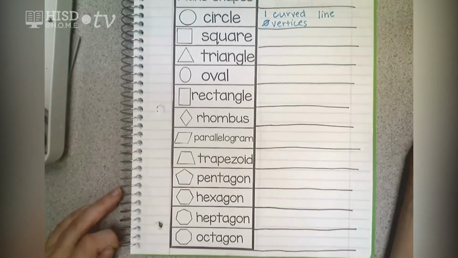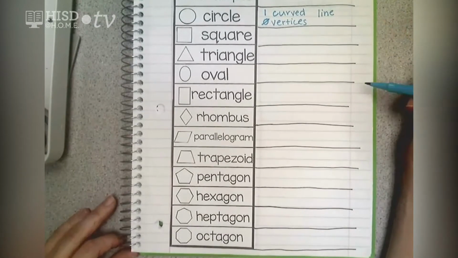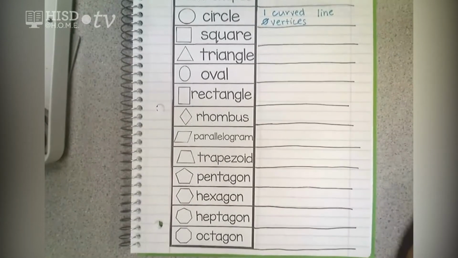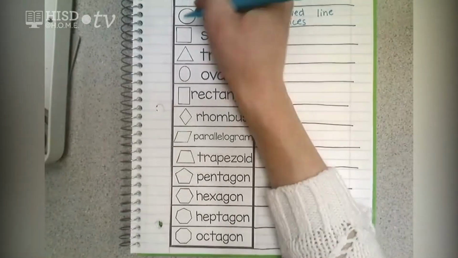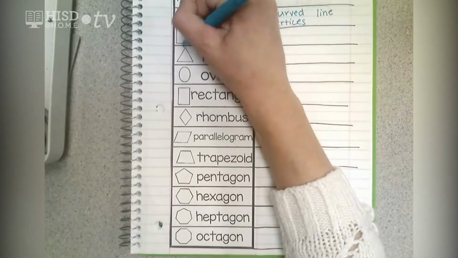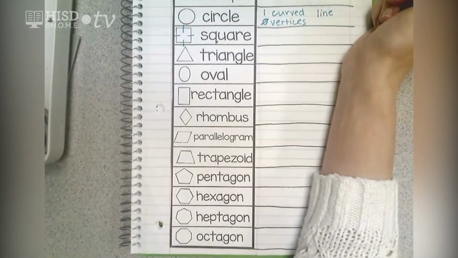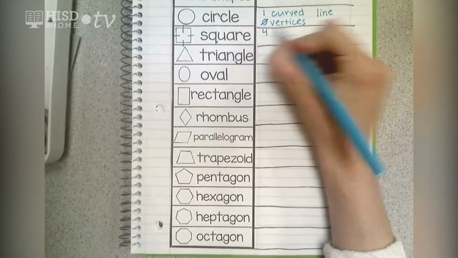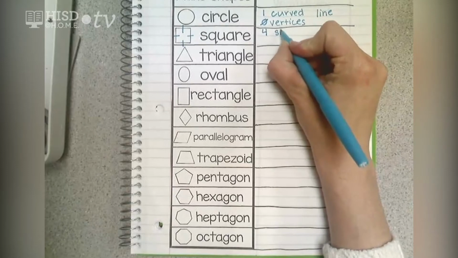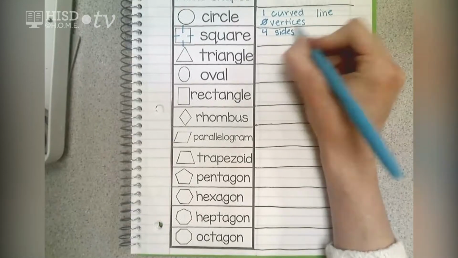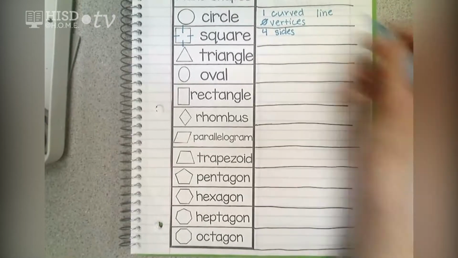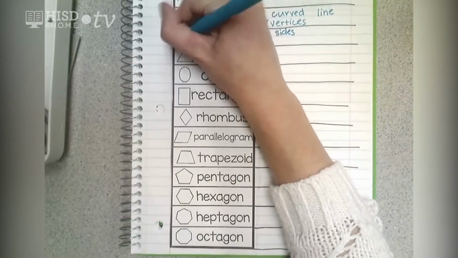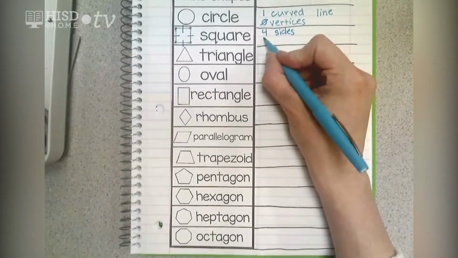And really 0 straight lines, but we can see that there's one curved line. With a square, we have 1, 2, 3, 4 sides or 4 lines, and 1, 2, 3, 4 vertices.